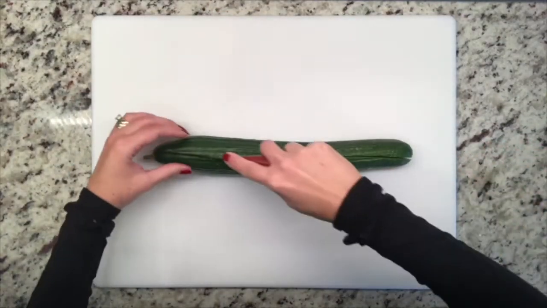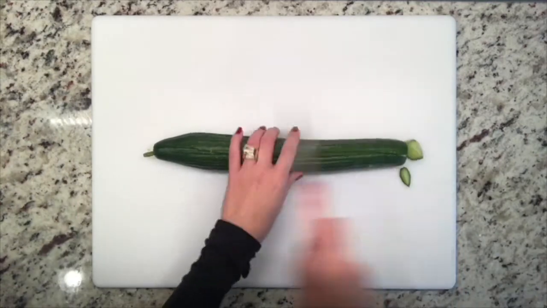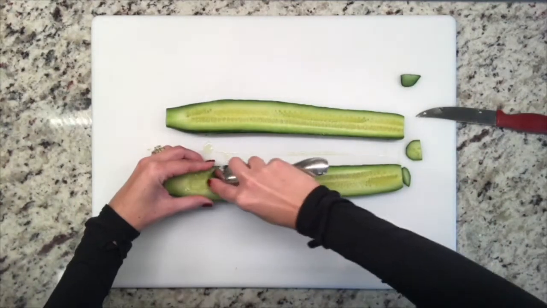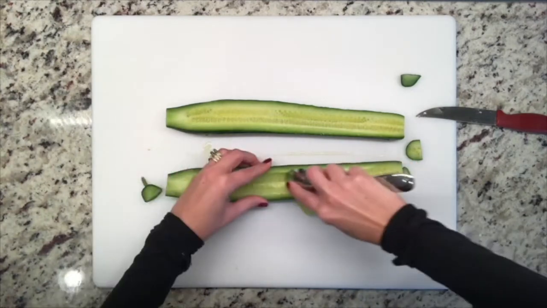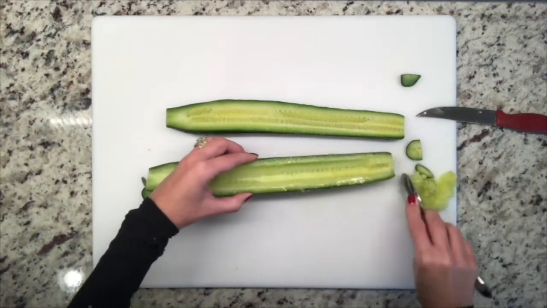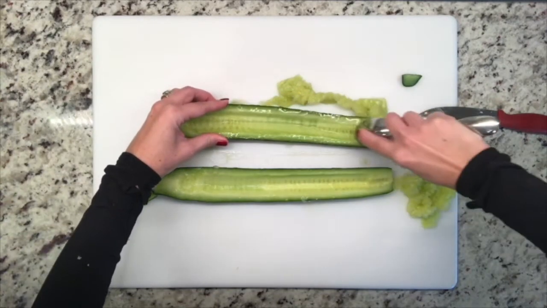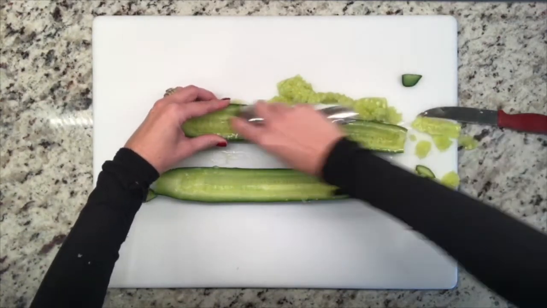Our recipe calls for half a cucumber seeded and diced. So I've cut my cucumber in half and cut the ends off. Now I'm using a spoon to get all of the seeds out. We only need half of the cucumber, but I'm going to cut the whole thing so I can use the other half for another recipe.